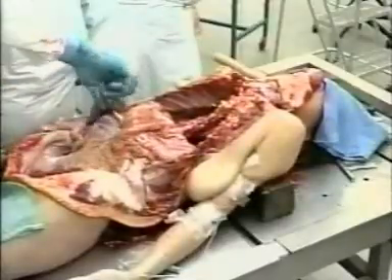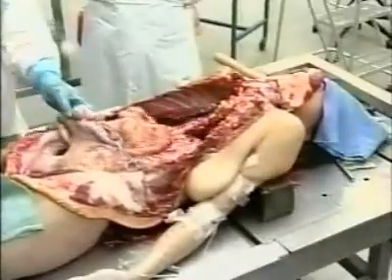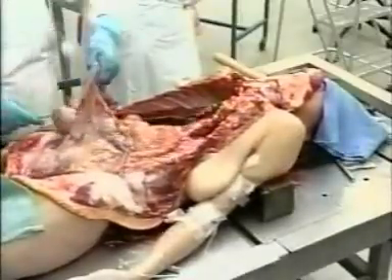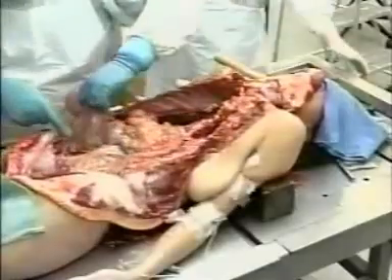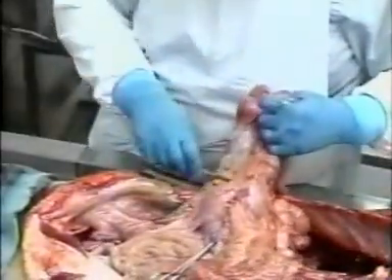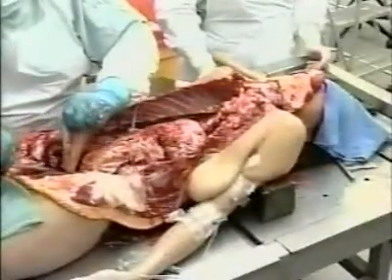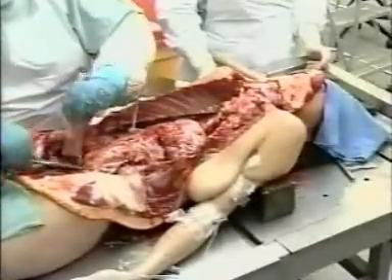What he's doing now is he's putting a clamp on the proximal end of the small intestine, the duodenum, and then he'll free up all of the intestine so that it can be removed in a block. And there we go.